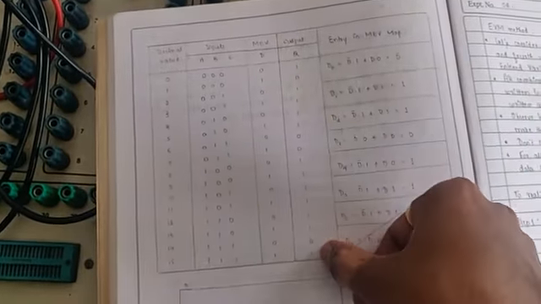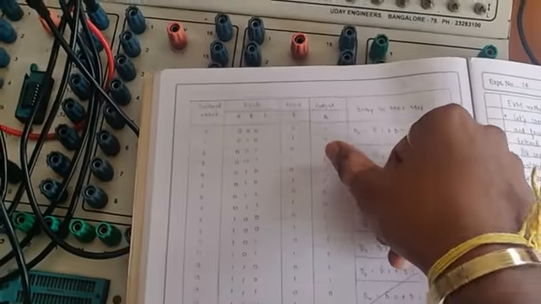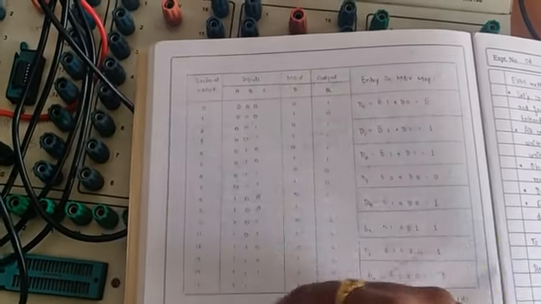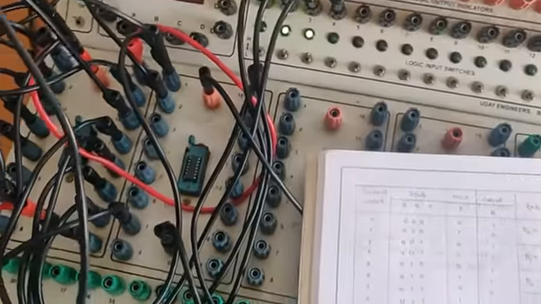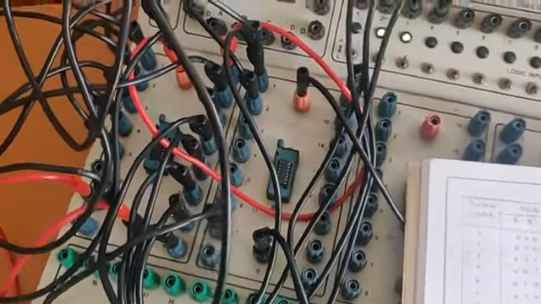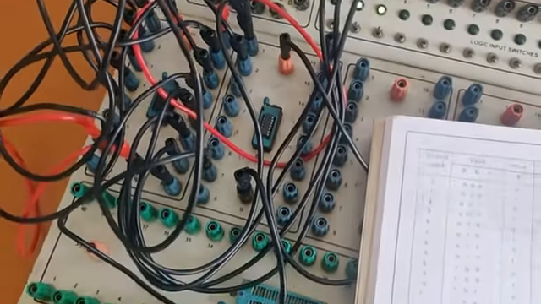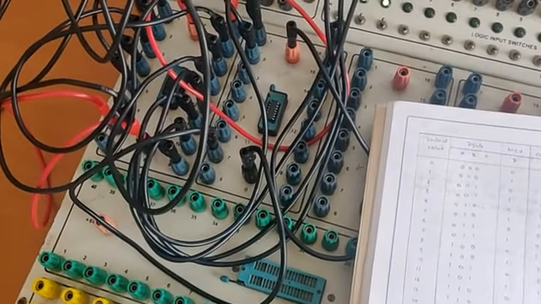So you need to check for all the possible conditions. The output should appear like this. If for all the inputs the output is satisfied, then your experiment is right. So look at this. This is the 74151 and this is 7404. This is how the experiment looks after making connections.